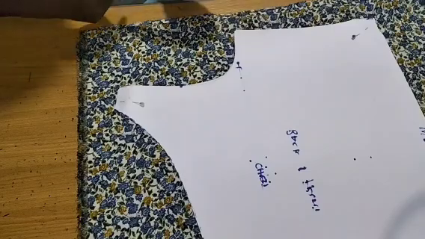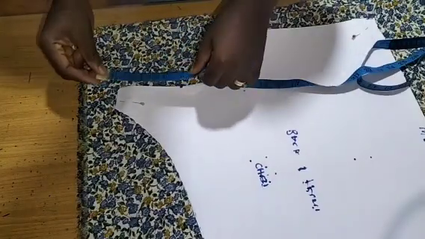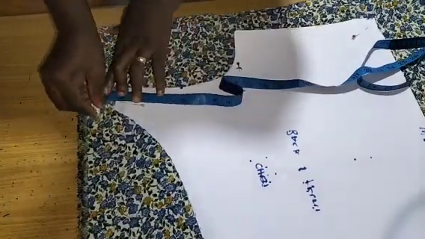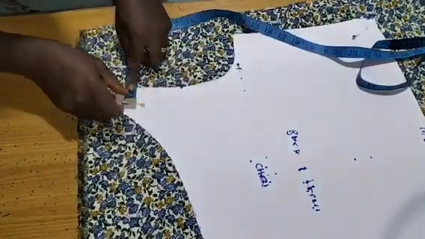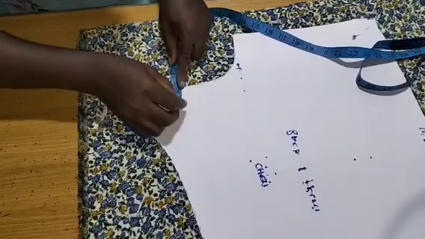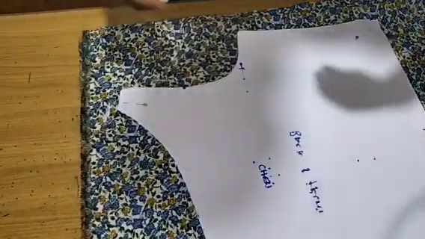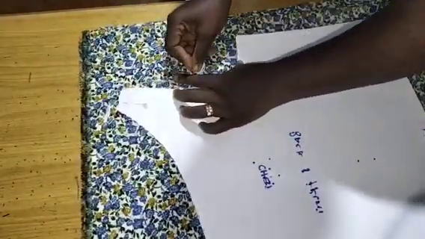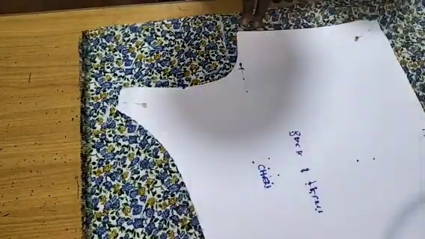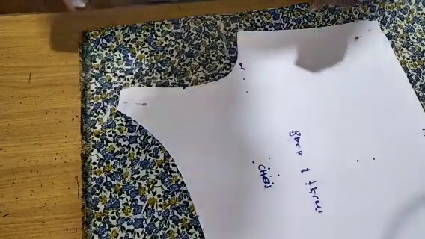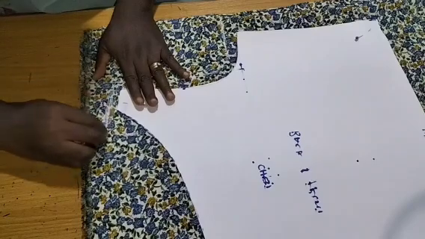Okay, all right. So now another thing we are going to do, we are going to start adding our seam allowances. So my seam allowance, I'll add half an inch on the seam line. I'll add half an inch on the armhole. So this is the part we are going to sew our sleeve to. Okay, so I'll just add my half an inch on the armhole, and I'm going to take it all the way to my 1 inch. I've already added 1 inch on this side for my seam. So now I'm going to connect my seam allowance on the up, but I will take it in.